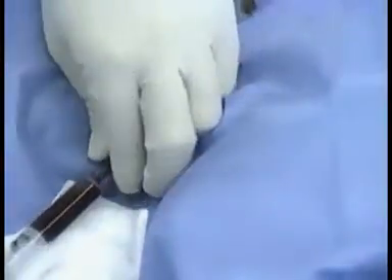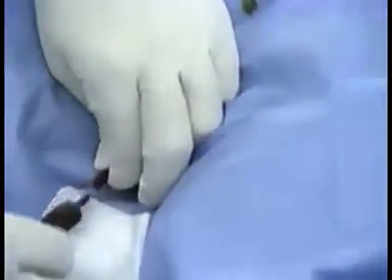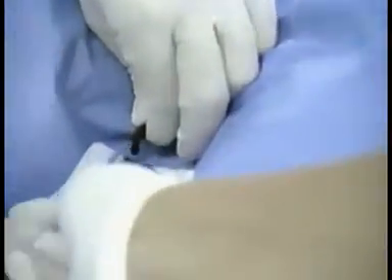The sudden return of dark, non-pulsatile blood indicates you are in a vein.